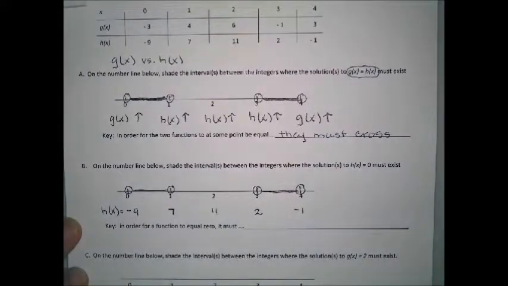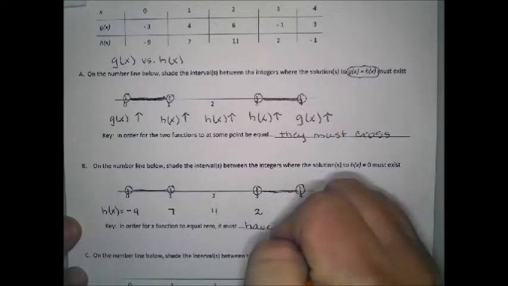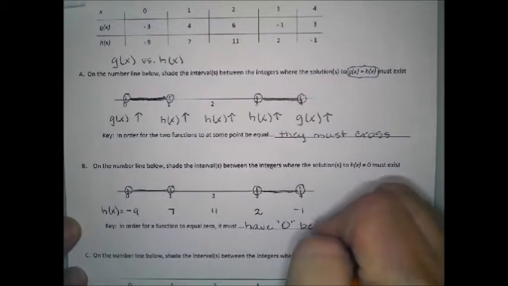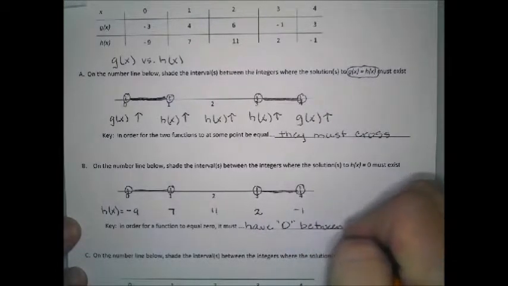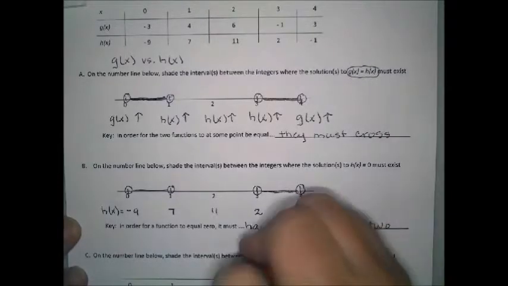So, in order for a function to equal 0, it must have 0 between the two values of y, or solutions.